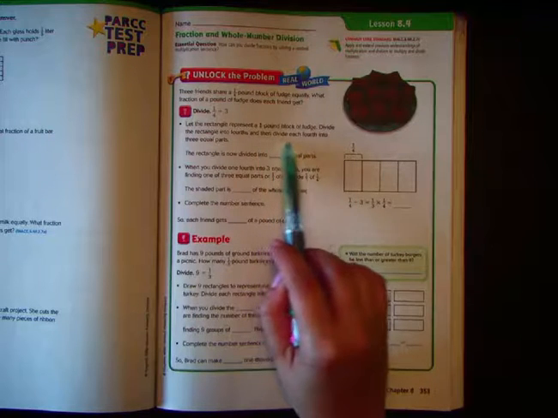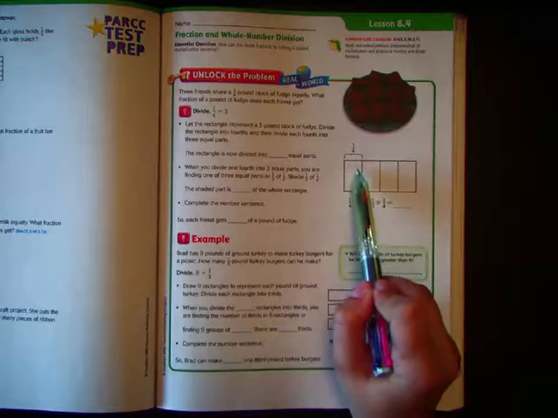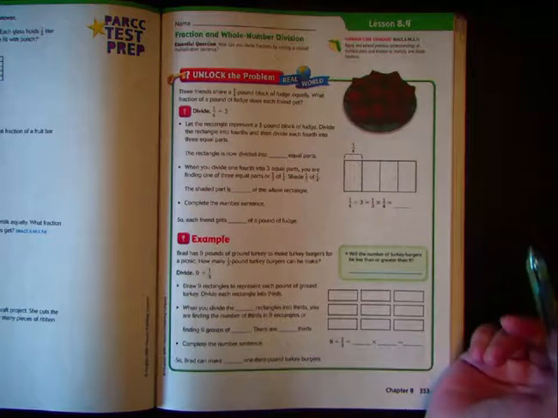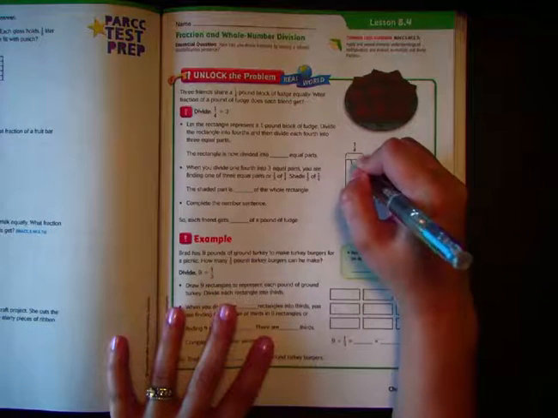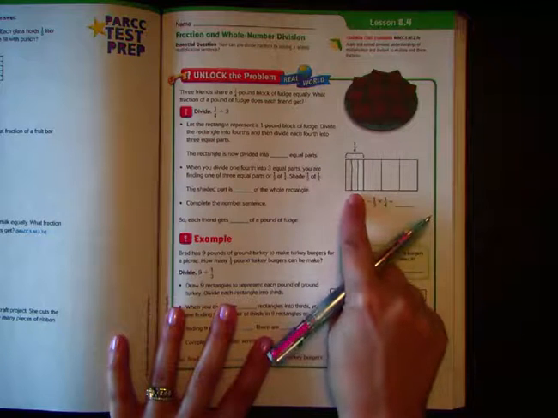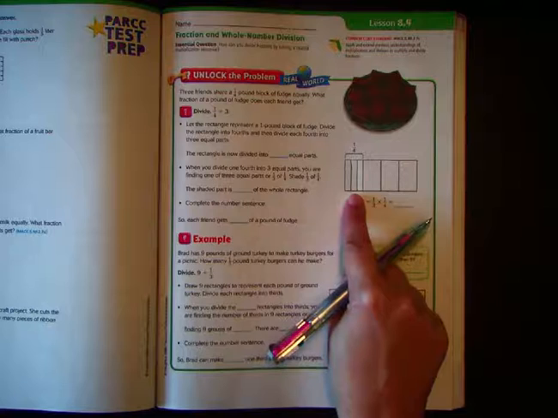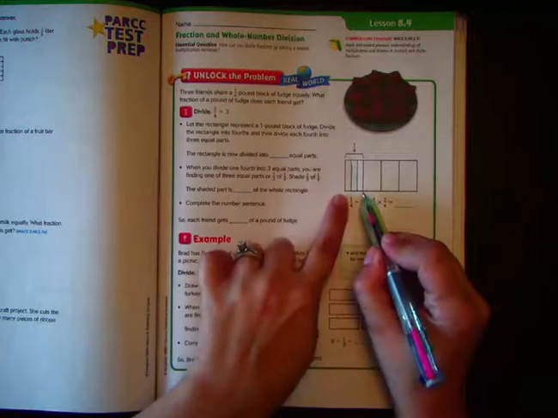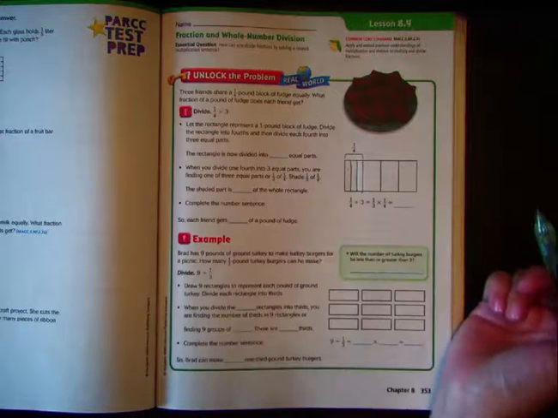And then divide each fourth into 3 equal parts. So working it with just this 1/4 that the friends shared, we're now going to divide this into thirds. Okay, so there's the 1/4 pound of fudge that the 3 friends shared, and then we divided just this 1/4 that they're sharing into their 3 equal parts.